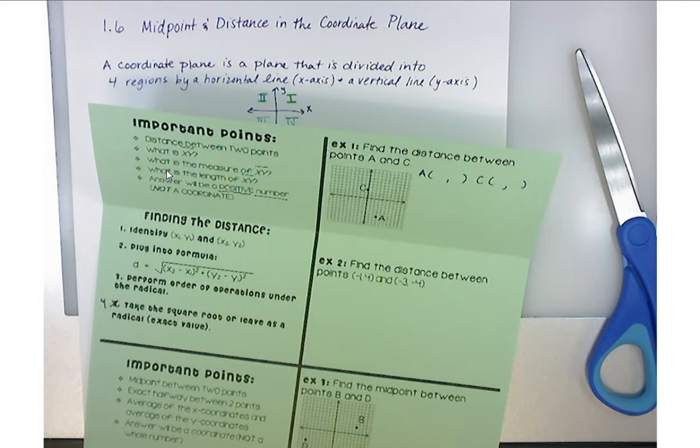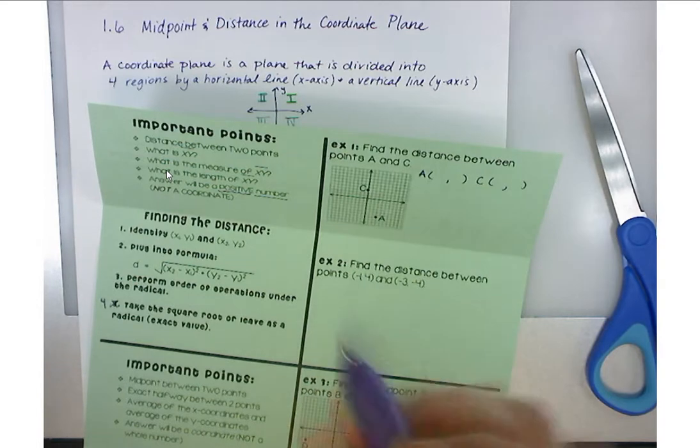Remember, your X term goes first, your Y term goes second. If your grid isn't labeled, then we're just going to assume that it's 1. Technically, you should have one of these labeled here.